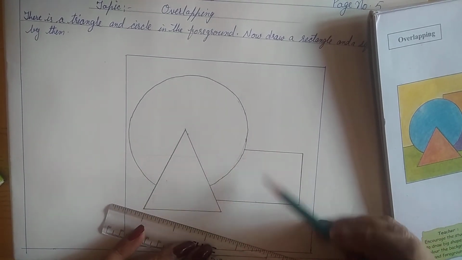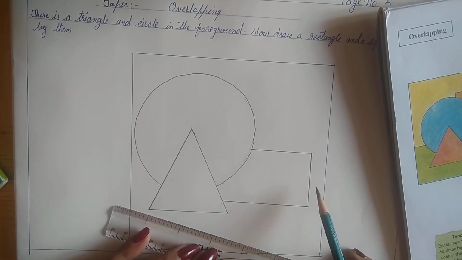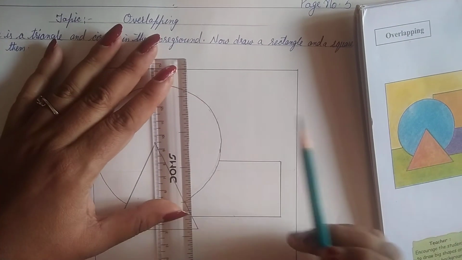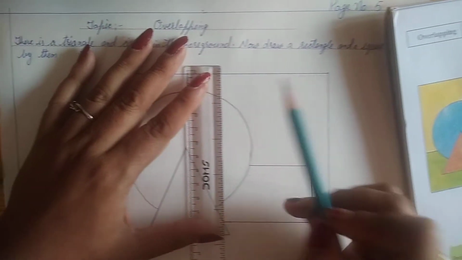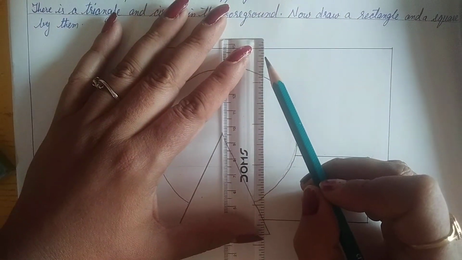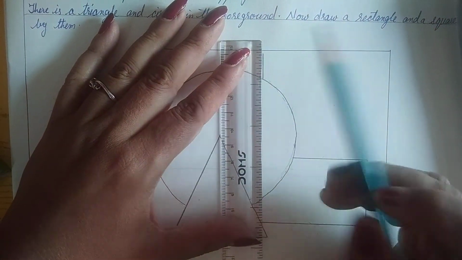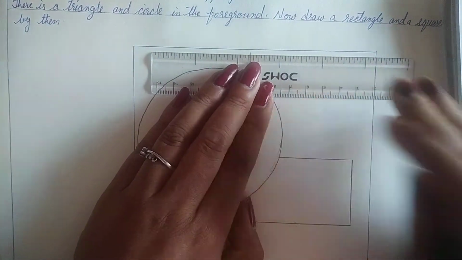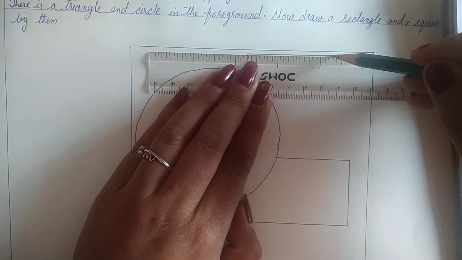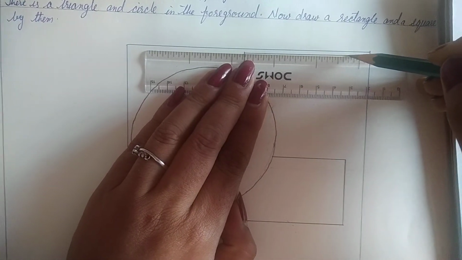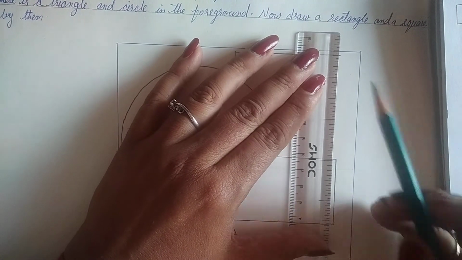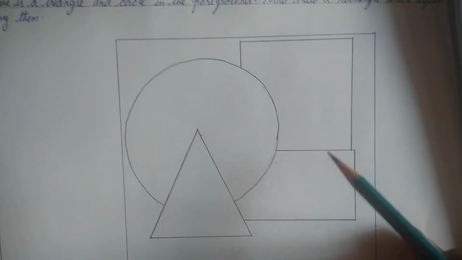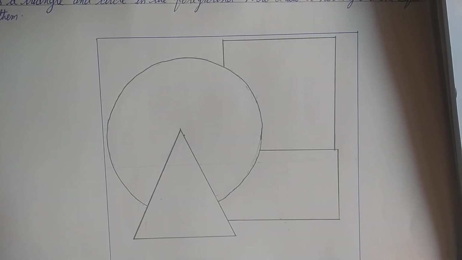Two arms are long and two arms are short to make a rectangle. Okay, and a square: 4 sides are equal. In a square, 4 sides are equal. Okay. After that, fill the colors.